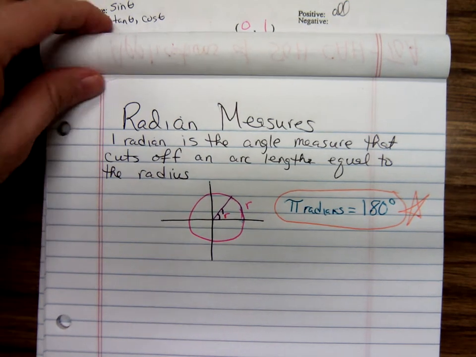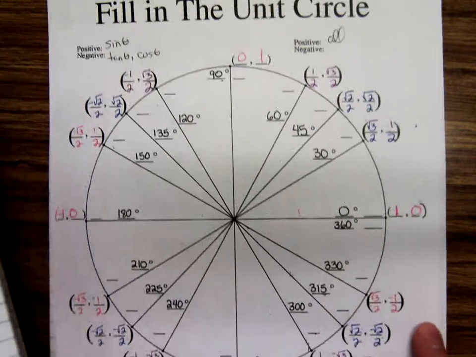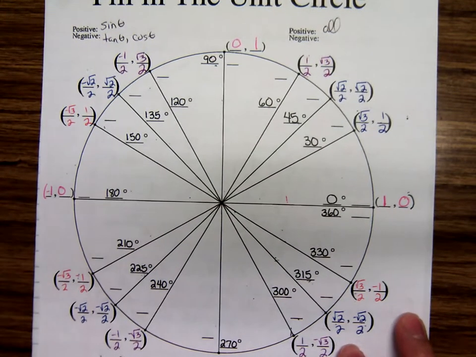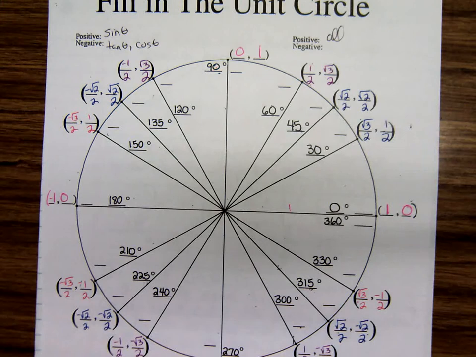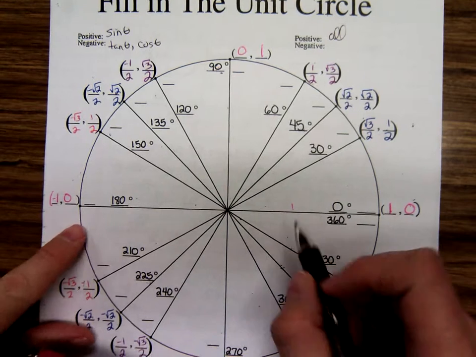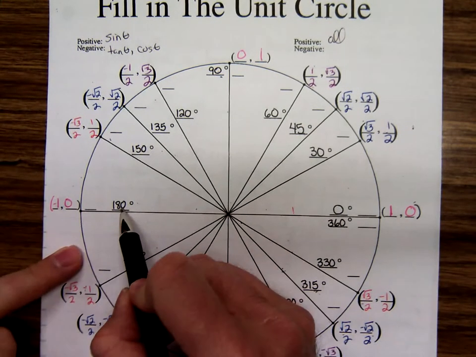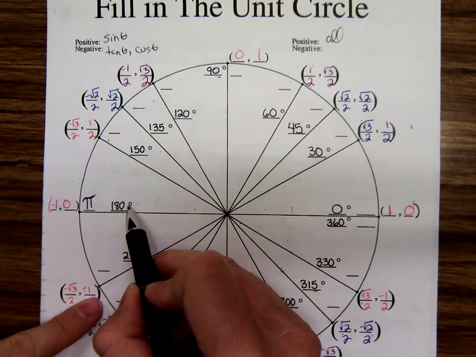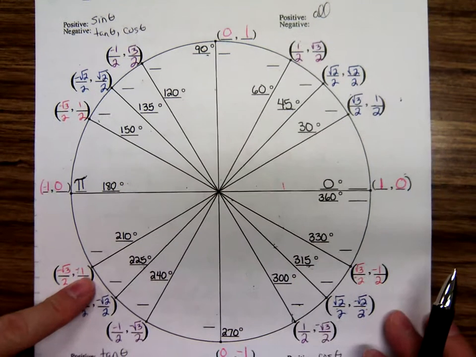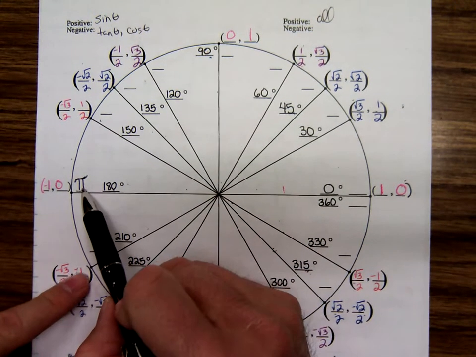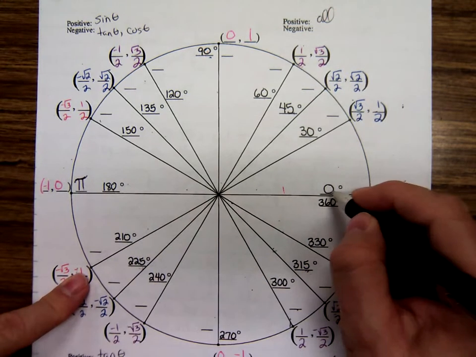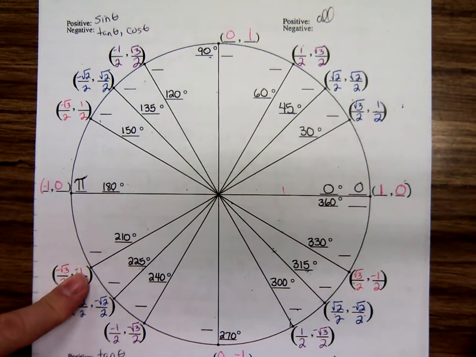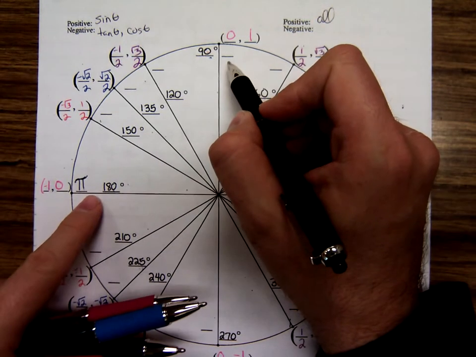You remember that unit circle we were filling out the other day? There were some blank lines on it, and we can now start filling those in. These are the radian measures, knowing that 180 degrees is pi radians. Now there's not really a symbol for radians. We have a little circle for degrees, but there's not a symbol for radians. So if we know that 180 degrees is pi, well, 0 degrees is 0 radians. I'm thinking like this: pi is 180.